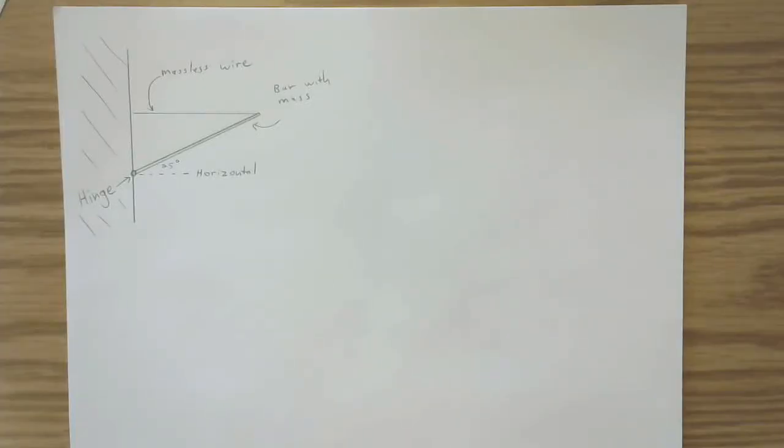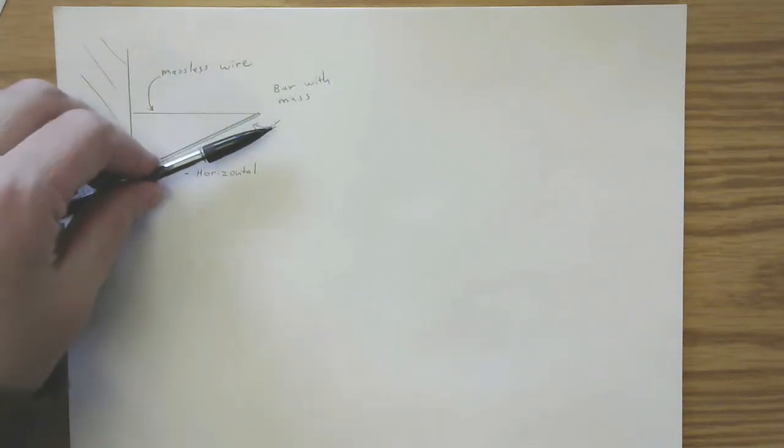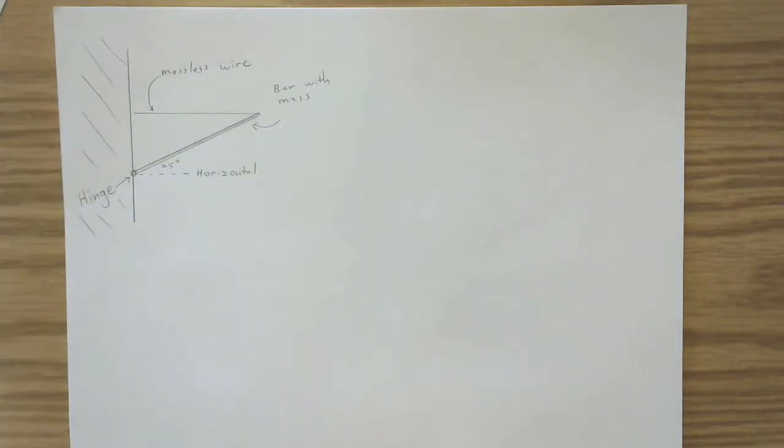We've got a wall, and then we put a hinge on the wall, and then we got a bar, like a pole or something, that's stuck onto the wall. So that's this bar here. And then to keep it from flopping over, we're attaching a wire to it. So this wire here is attached at the wall and in there. And this example problem you might recognize from the WebAssign homework.